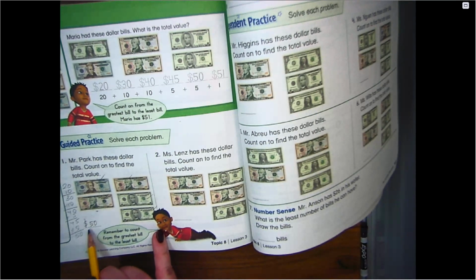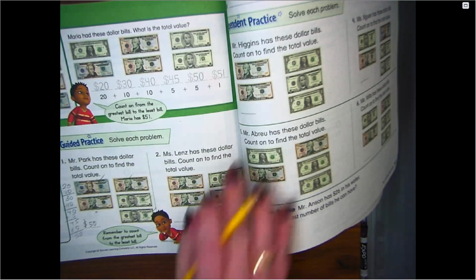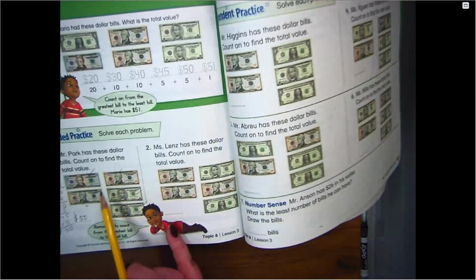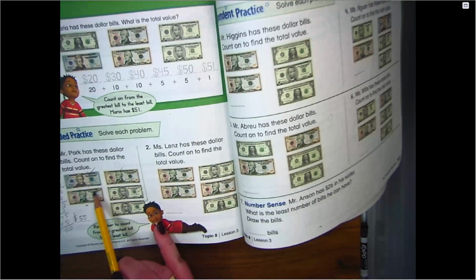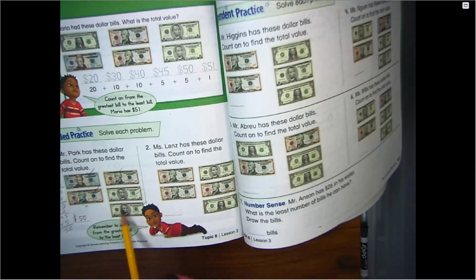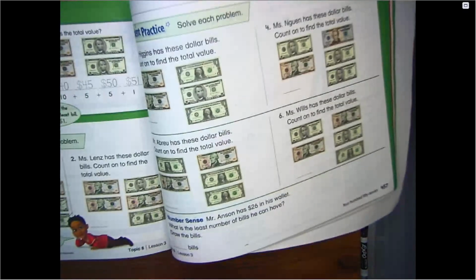Our dollar sign goes in the front instead of, like when we were talking about cents, the cent sign goes in the back. For number 2, oh, one more thing I want you to notice. As I added, I made a little check mark to make sure that I know that I counted each of my bills. This is a good way to keep organized, okay?